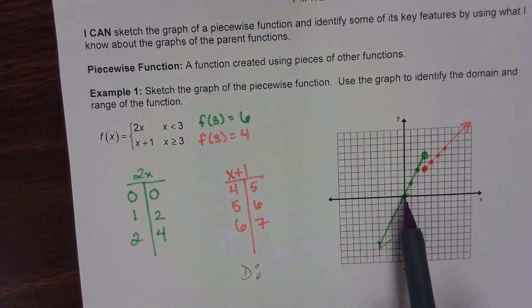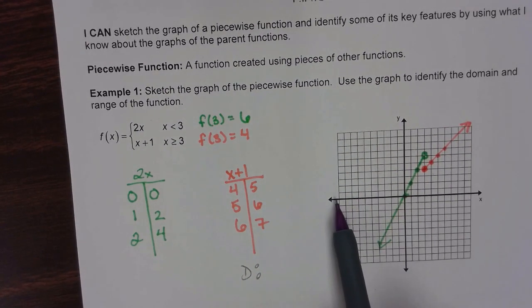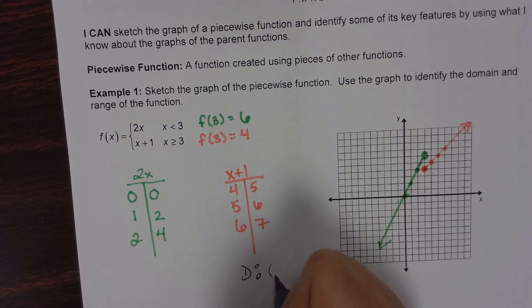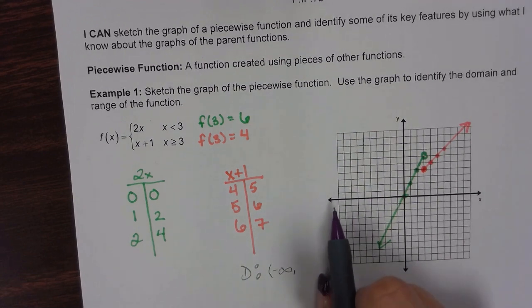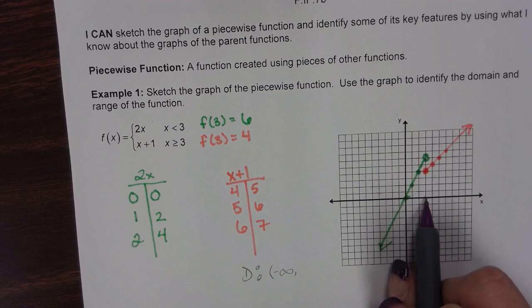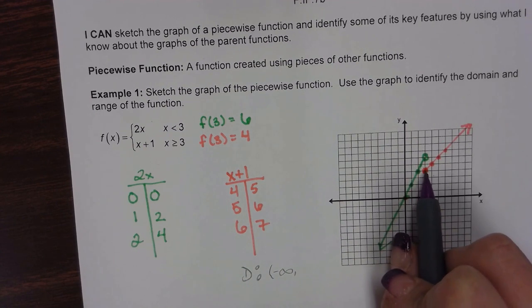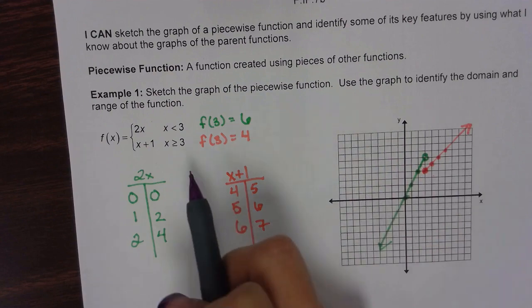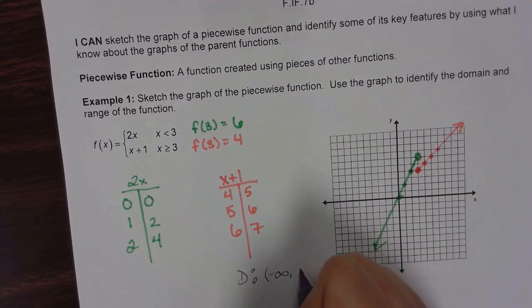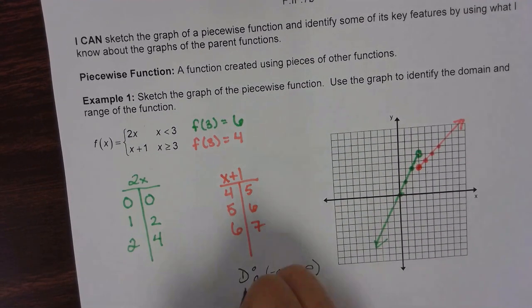For here, as you can see, our arrow keeps going towards the left, so it's going to be negative infinity to. And here, our green graph, the 2x, ends at 3, but it's covered by the second piece of our graph. So that means it keeps going to infinity.